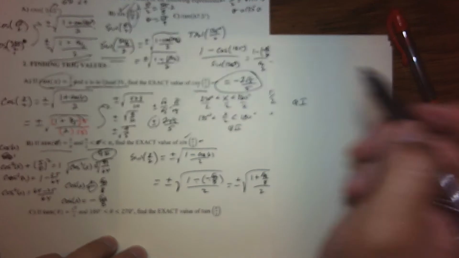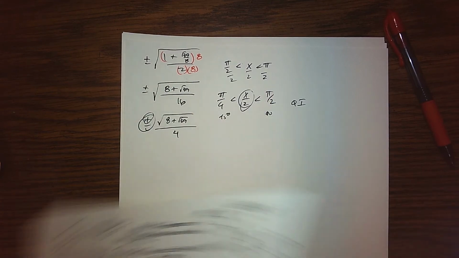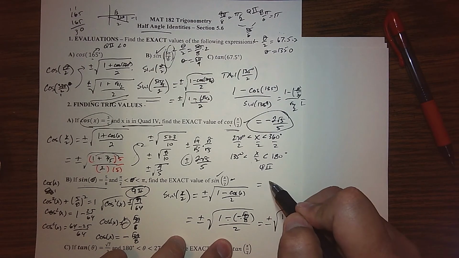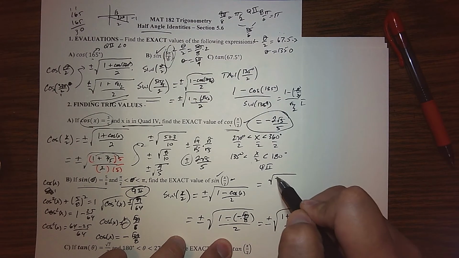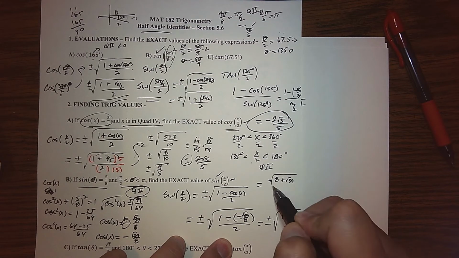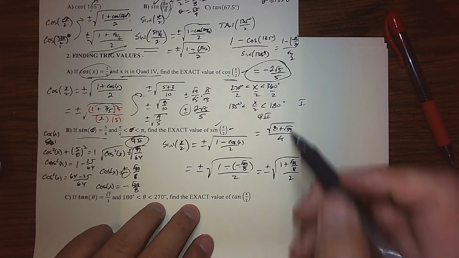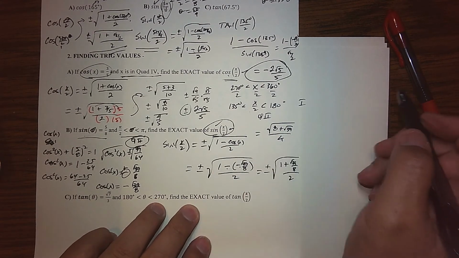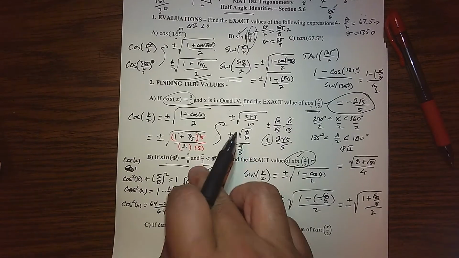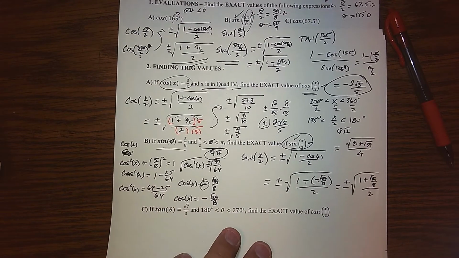So what do we know about sine in quad 1? It's positive. So this answer here is the positive square root of 8 plus the square root of 39, all over 4. And so there would be our exact value of the sine of x over 2 given all this information. Alright, so there we have that one.